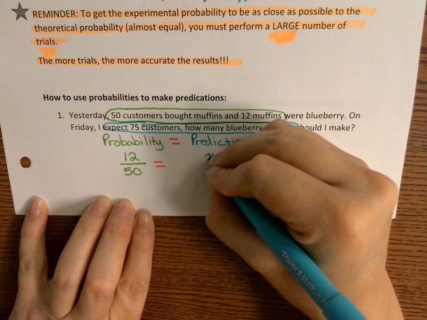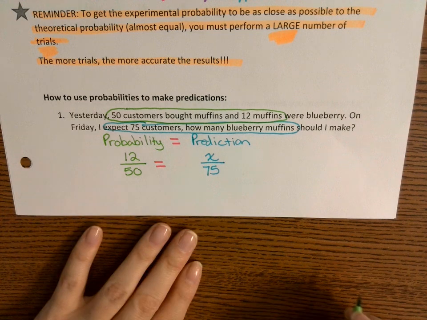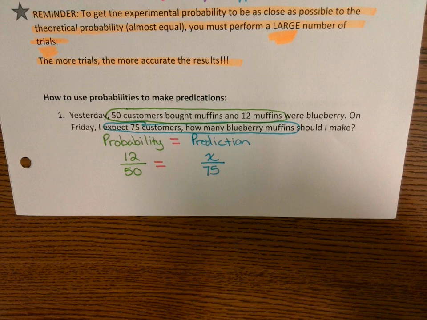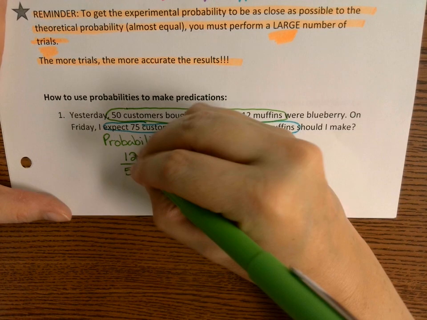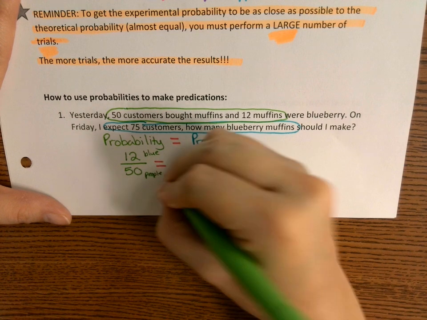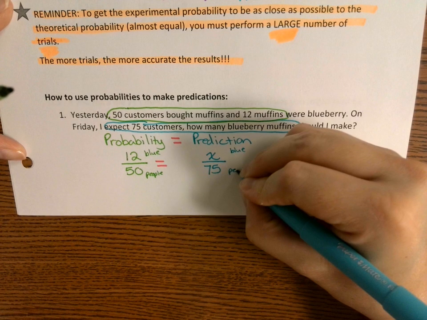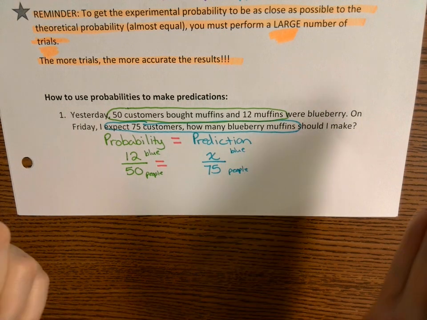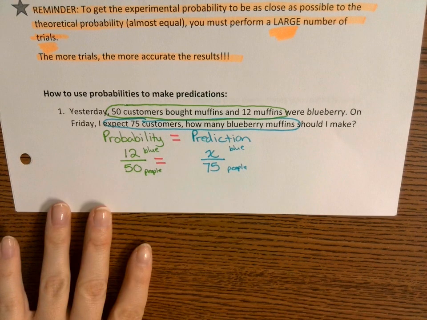Guys, it's always a good idea to label sometimes, because that's one of the things people make a mistake on, reversing or flipping the way that they would do it. So if I know that this is representing the blueberries and this is representing the people, then I need to make sure that on my prediction, I've got blueberries on top and I've got people on the bottom. It needs to be a good mirrored representation. Once I've got my proportion set up, I then can use my cross product to go ahead and solve.